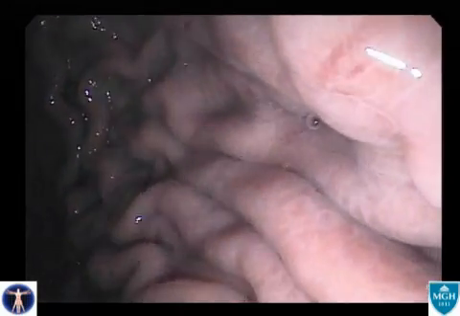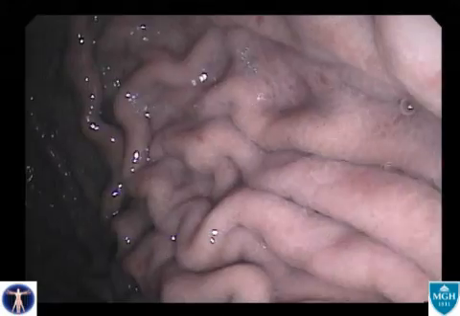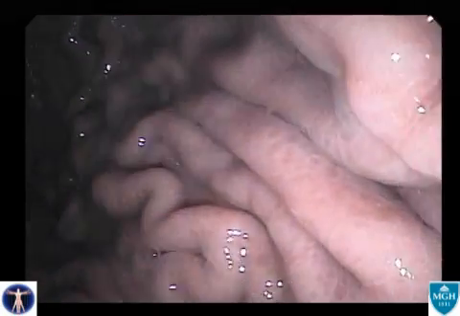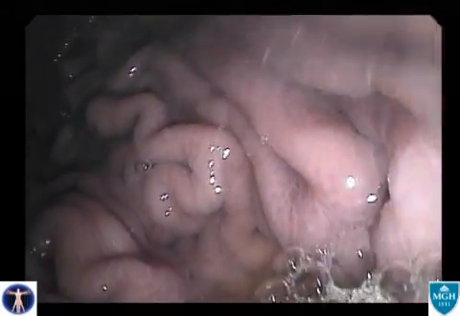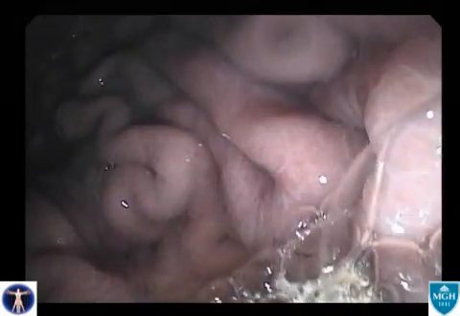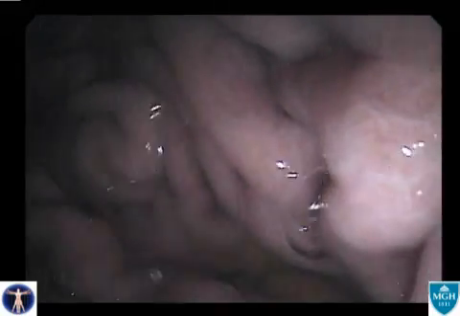This second example is from a patient whose portal hypertension relates to post-liver transplant complications. While a similar pattern is seen, the intensity of the edema and congestion appears less marked.